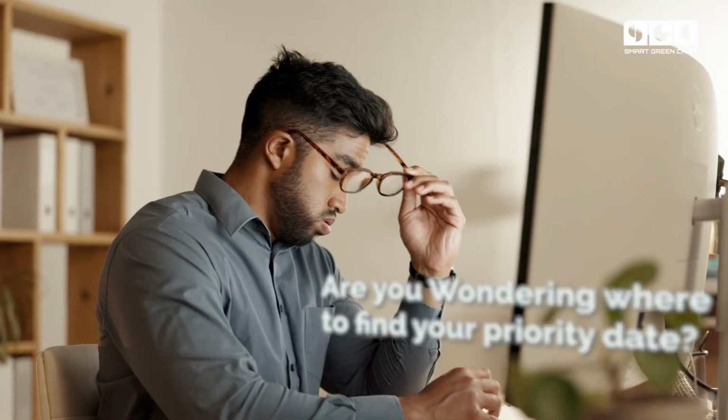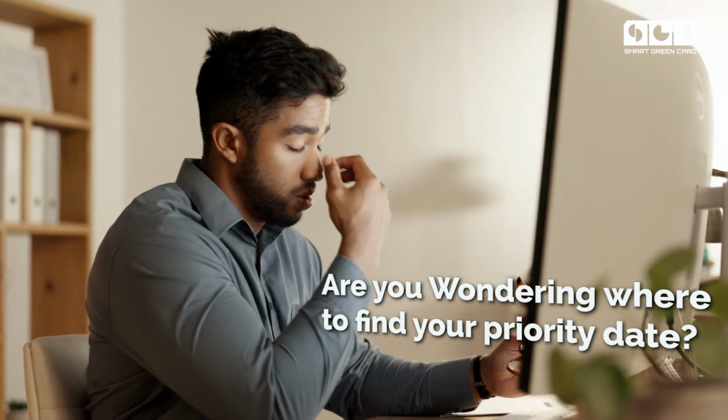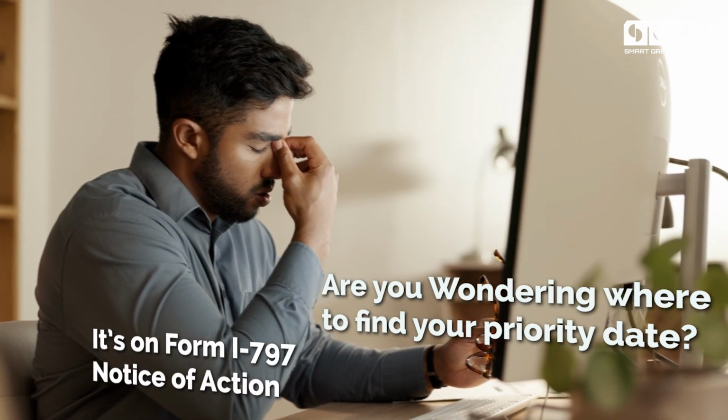Now, are you wondering where you can find your priority date? It's usually on your Form I-797, which is the notice of action, and that's the paper USCIS sends you when they accept your I-140. It's often also called the receipt notice.